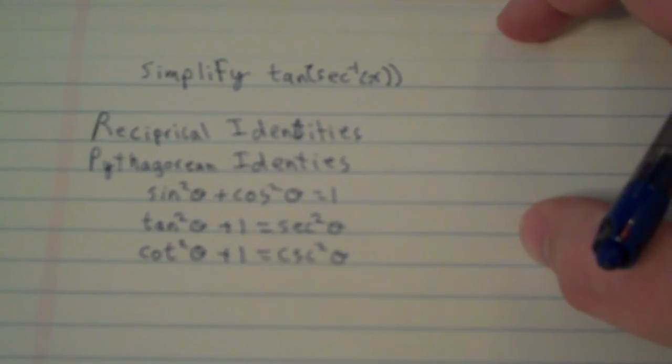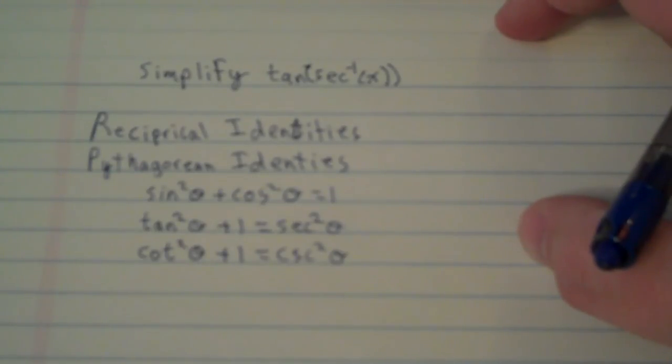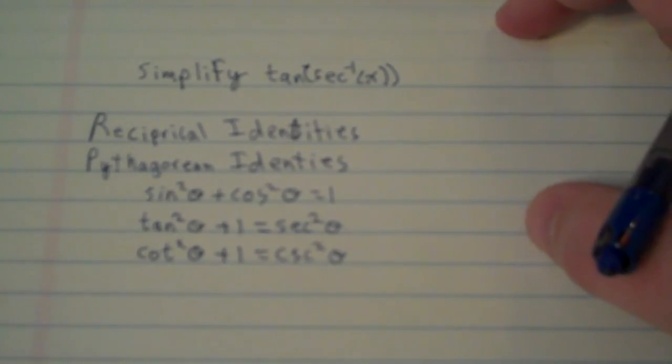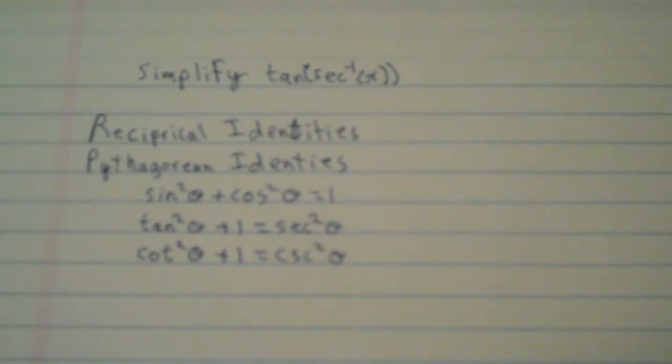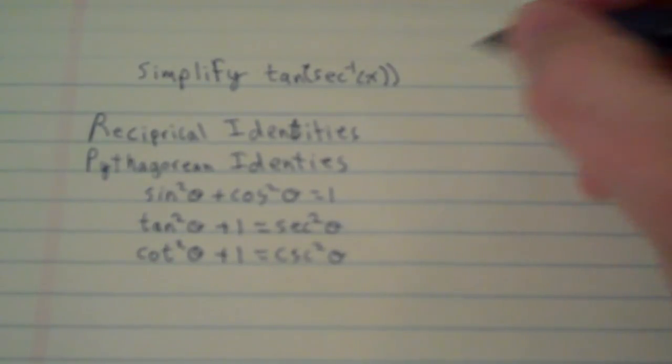I'm not going to list them here, but you can look those up, and we might need to know the double angle formulas. But other than that, we should be fine with just this for most questions. Specifically with the one that we are looking at here.